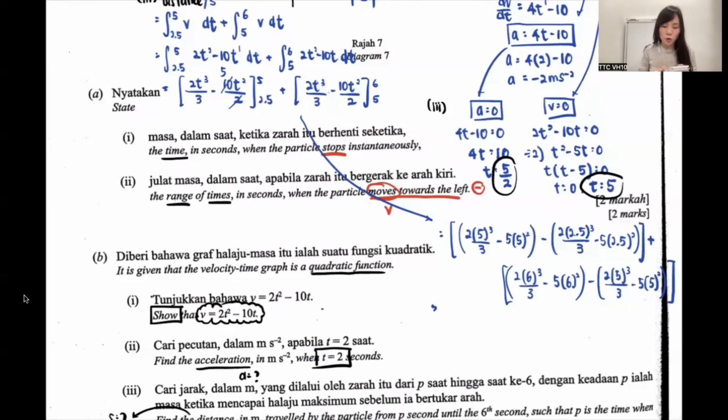2, 5 cube over 3 minus 5, 5 square. Okay, getting negative 125 over 3. Better write out one by one, then you won't make any mistake. I think in that way. Okay, then 2 bracket 2.5 cube over 3 minus 5, 2.5 square. Just calculate yourself, negative 125 over 6. Then the back one, 2, 6 cube over 3 minus 5, 6 square, negative 36, minus negative 125 over 3.